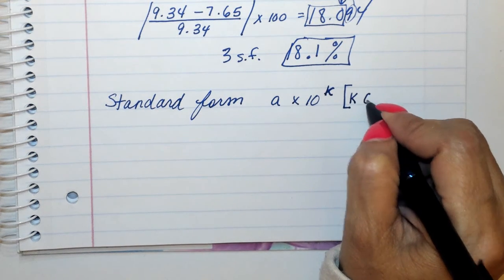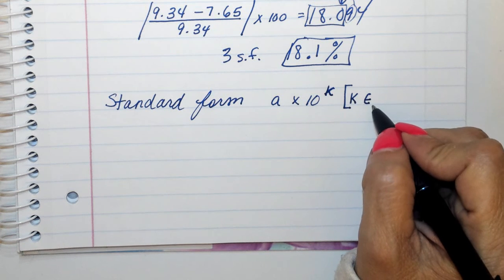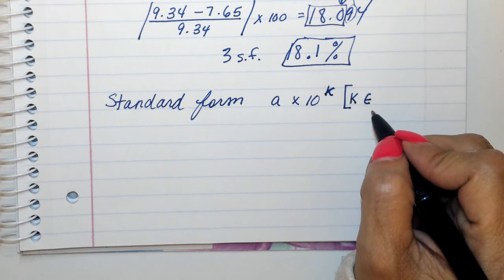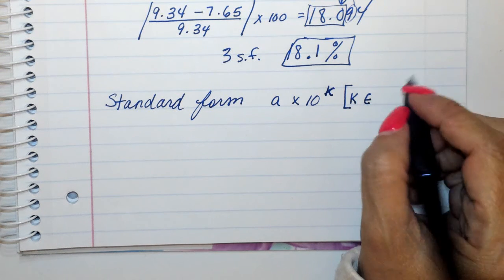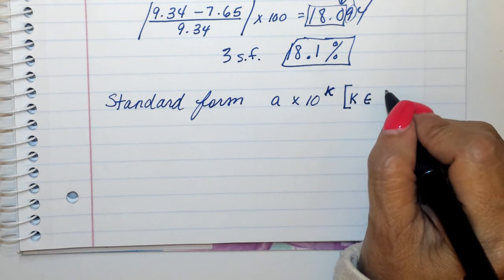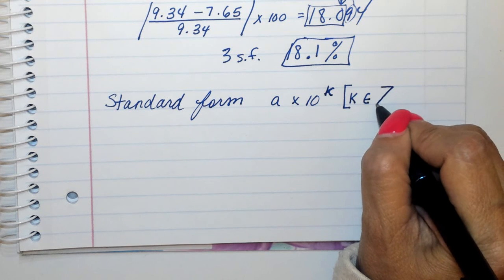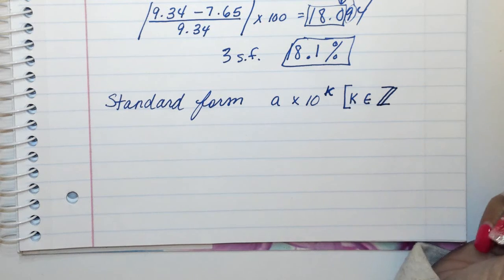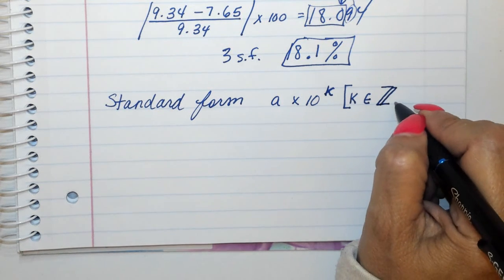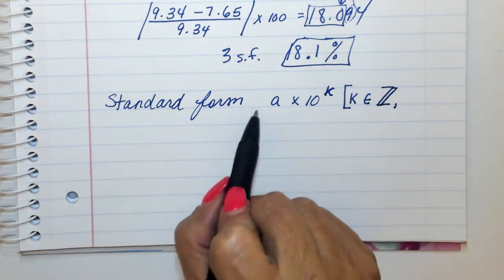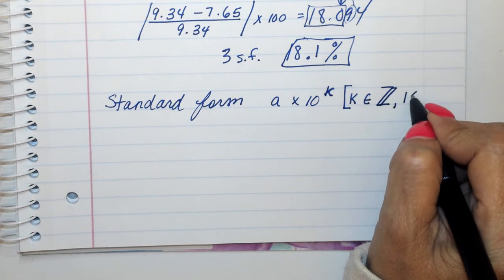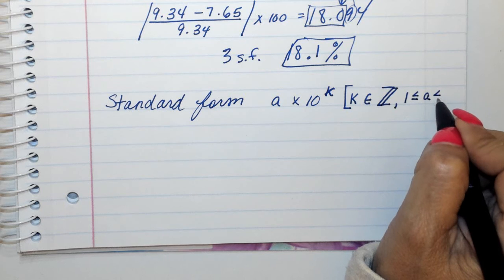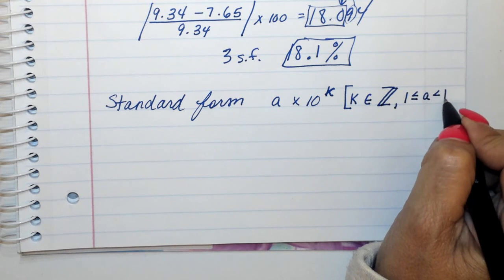K is an element of, and I know you probably have not seen that since geometry, if you even saw it then, maybe in chemistry. K is an element of the integers. And the integers is a capital Z with like a double line on it. That's how you write the integers. And this value A is 1 is less than or equal to A, which is less than 10.